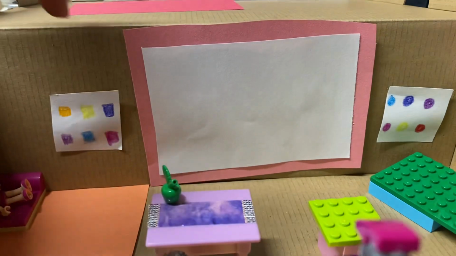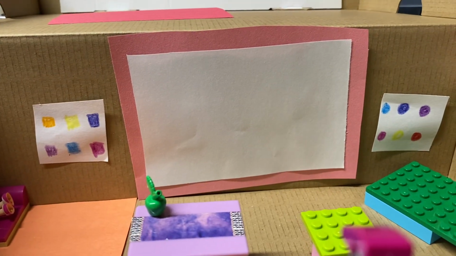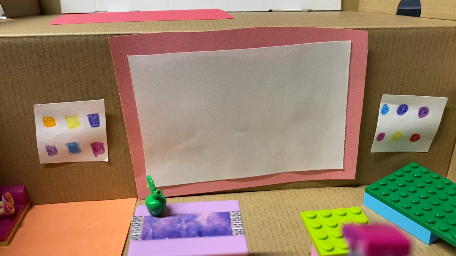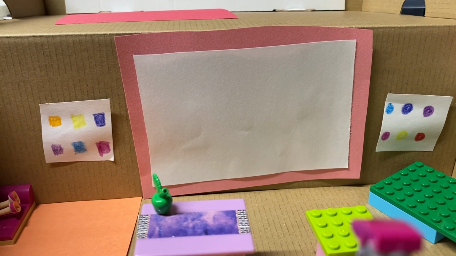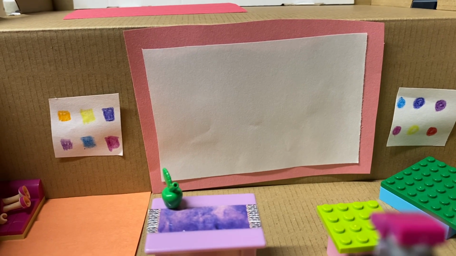Over here we will have two boards where the students will be able to hang up their work or hang up a grade that they did well on and portray it to the class, and that way they can express some of their individuality within the classroom setting.